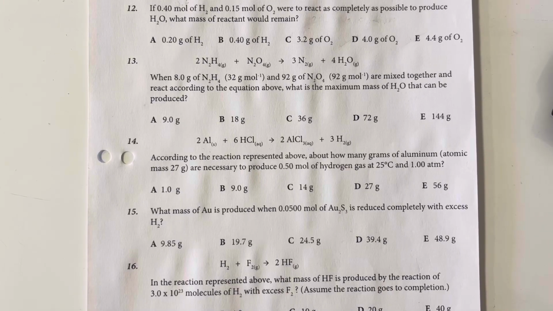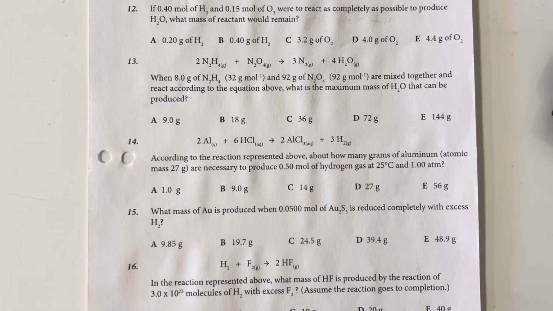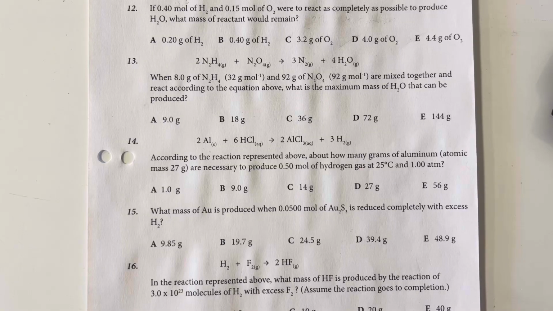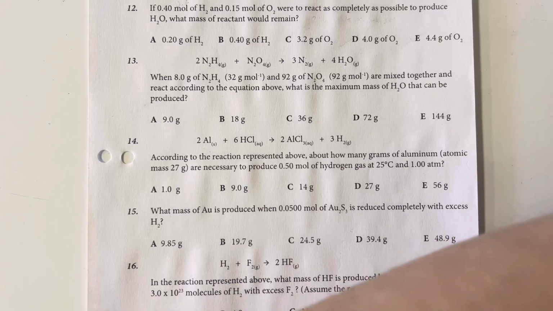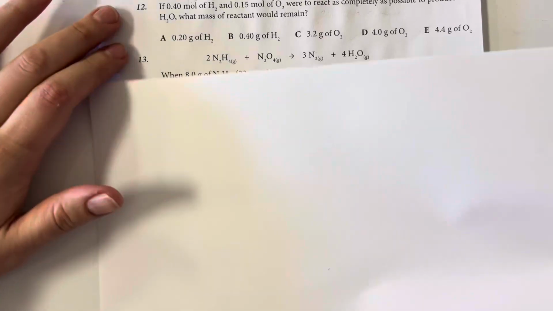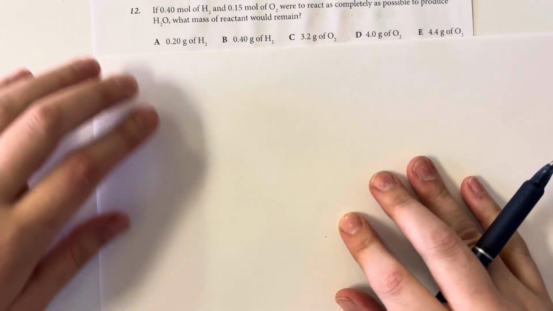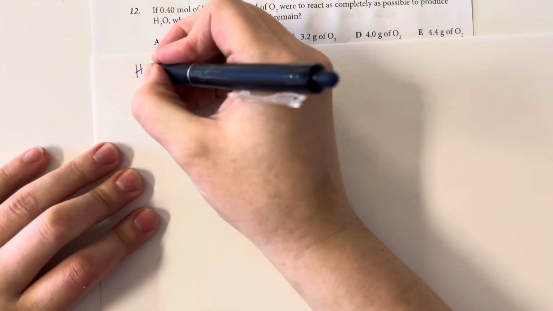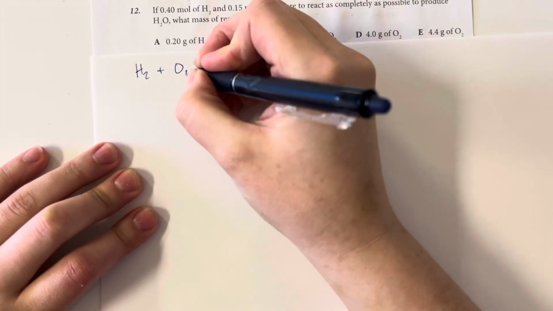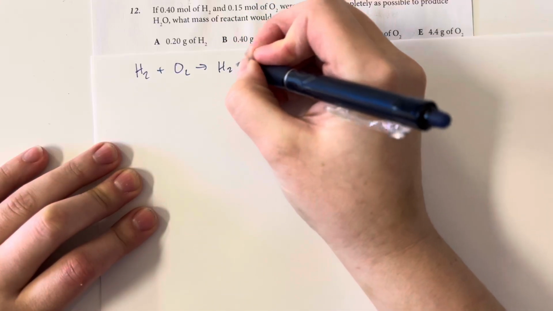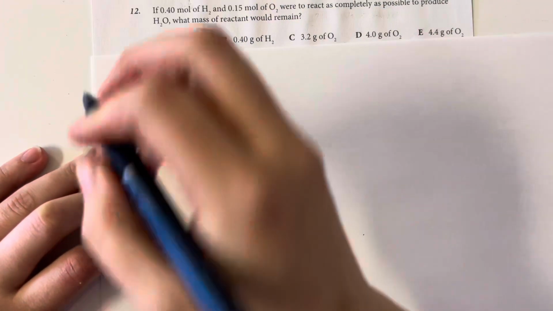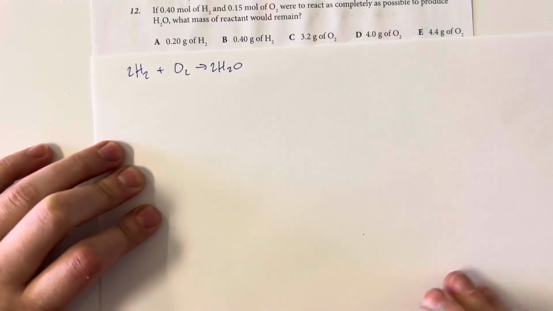4.5 practice problems. If 0.4 moles of hydrogen and 0.15 moles of oxygen were to react as completely as possible to produce water, what mass of reactant would remain? So they did not give us the equation, so we are going to need to write out the equation. So we have hydrogen being added to oxygen going to water. This equation is not balanced. Now it is.